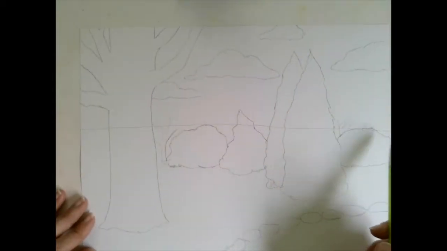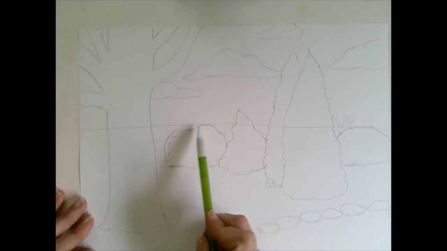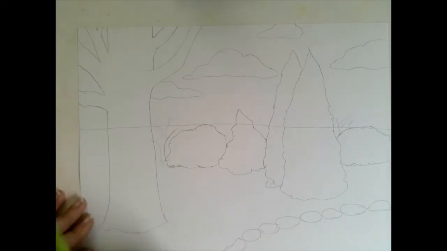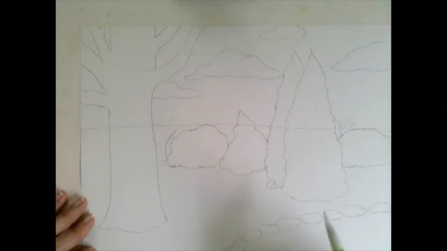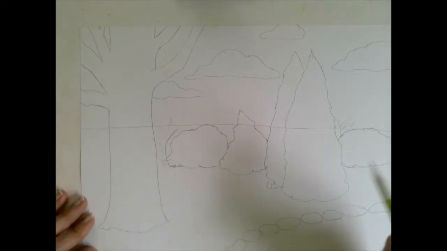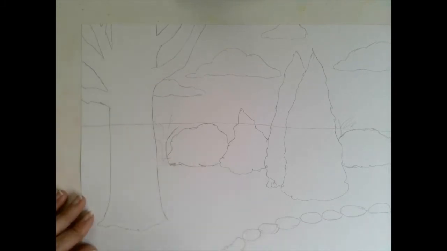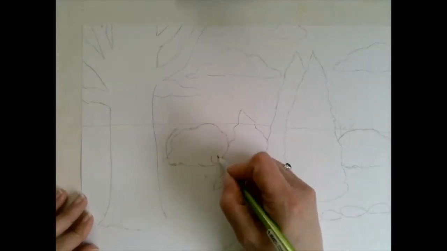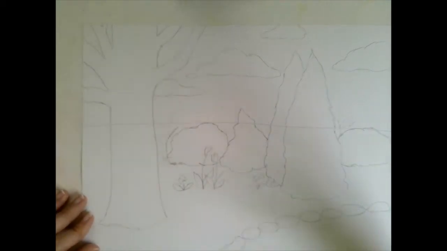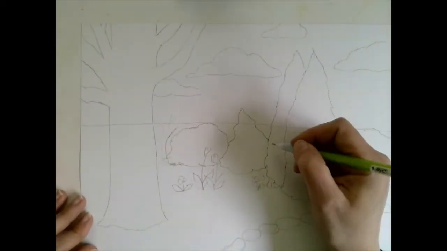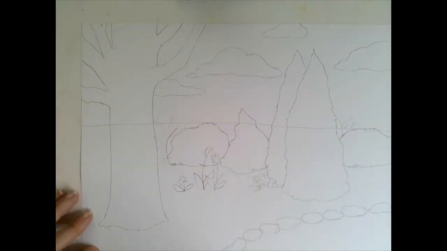Now you'll notice that my horizon line is overlapping some of my trees and bushes and shrubs. So I need to erase those where they overlap. I'm going to put in my flowers real quick, and then I'll erase where my horizon line overlaps the parts of my picture. For now, I'm doing really light, sketchy lines. I'm not pressing really hard with my pencil because I want the colors to be able to cover those up.